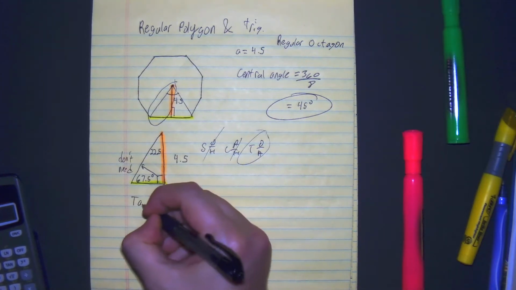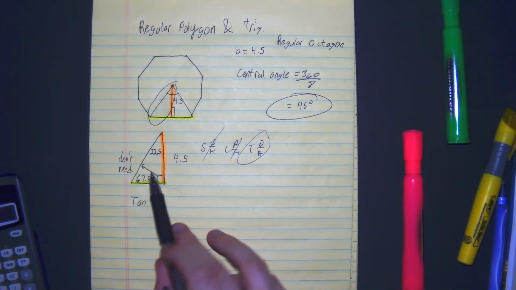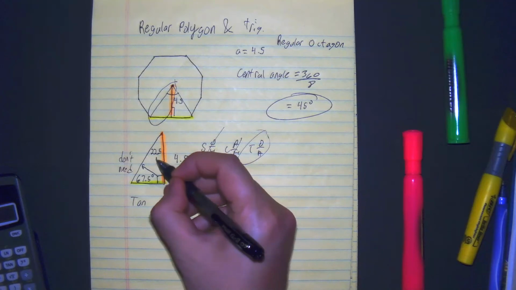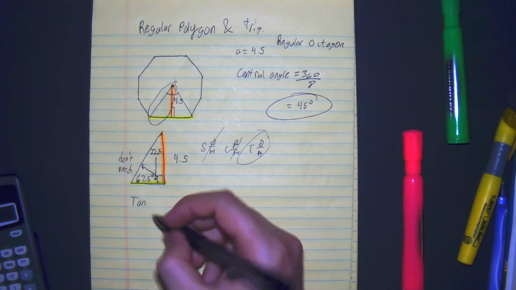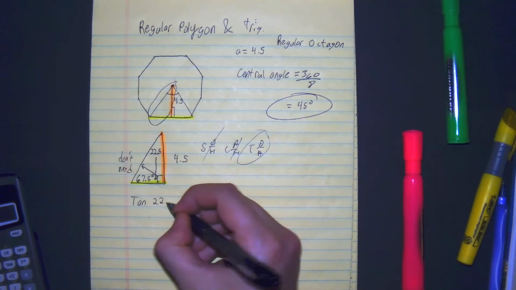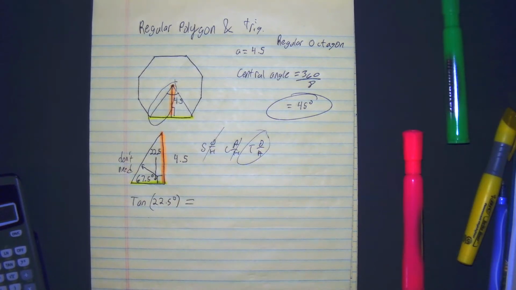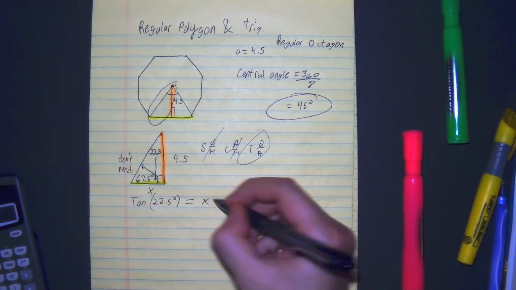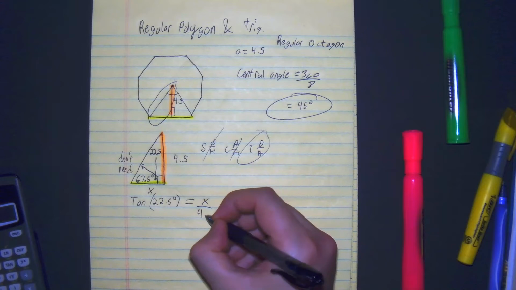So the tan of what theta degree do we want? We'll do 22.5. We're going to use the 22.5 since it'll make it a little bit easier. So the tan of 22.5 degrees is equal to the yellow degree, x, over 4.5, the adjacent.